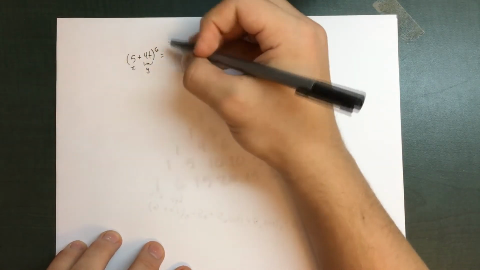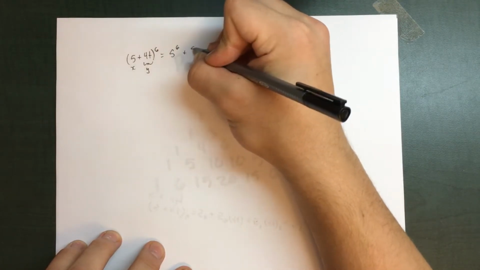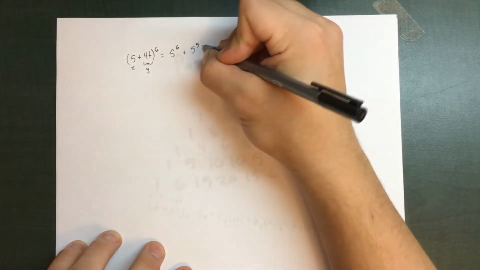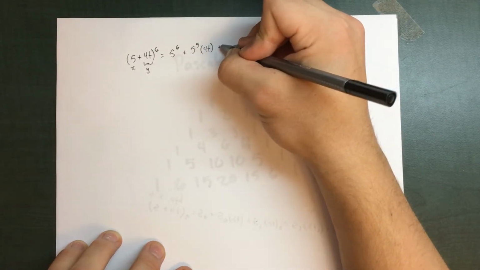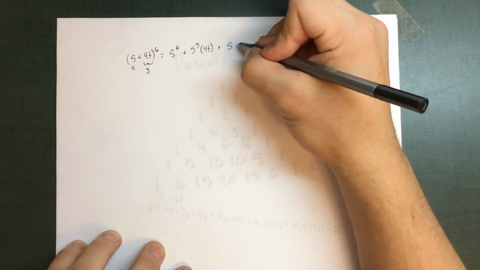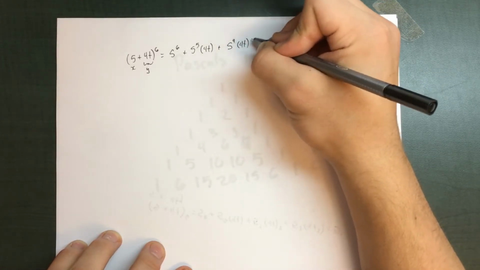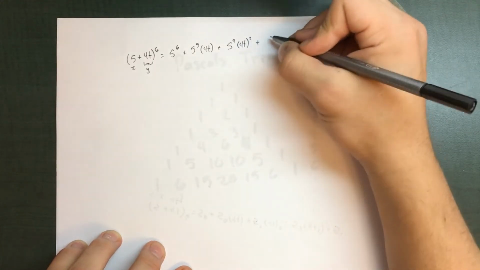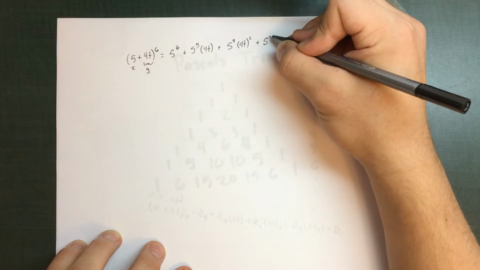So we're going to do s to the power of 6 plus s to the 5 times 4t, the whole term, to the 1, plus s to the 4 times 4t to the 2. We just keep doing this until we run out of exponents.